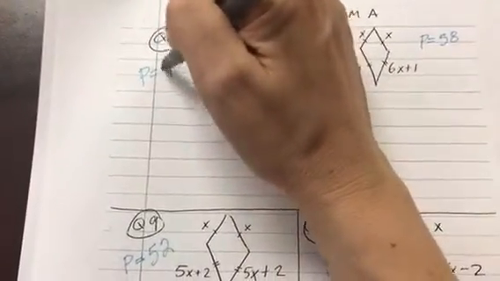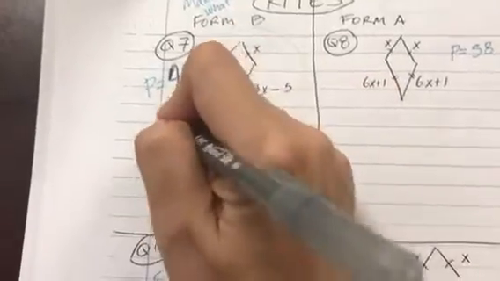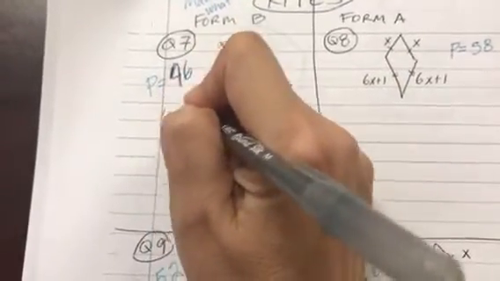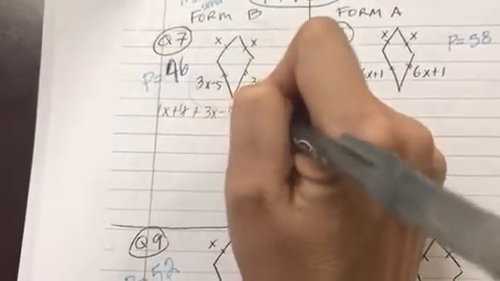So this one states the perimeter is 46. This is question 7 on Form B. So we can add up all 4 sides and put it equal to 46. So let's do it. We have x plus x, so those are 1x's. 1x plus 1x plus 3x minus 5 plus 3x minus 5 all equals 46.